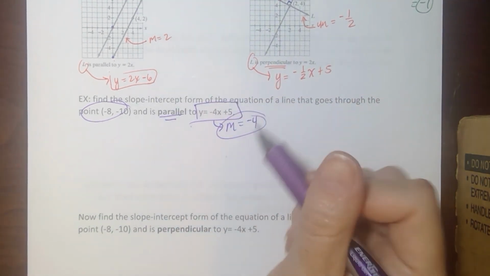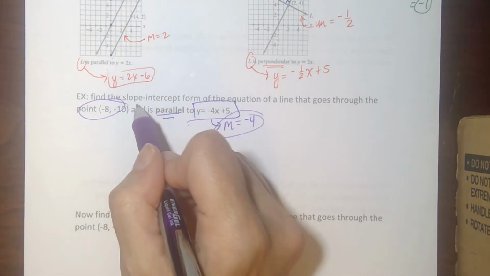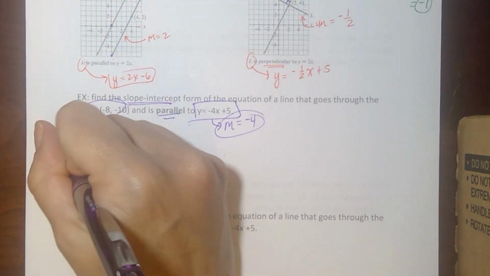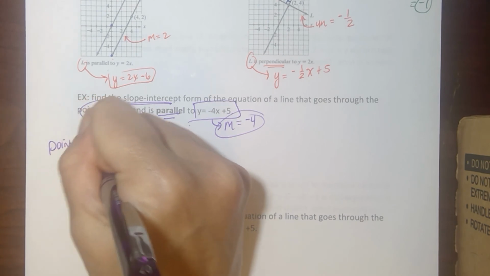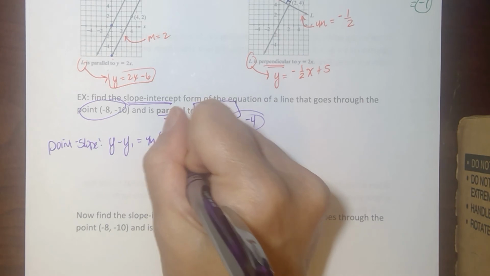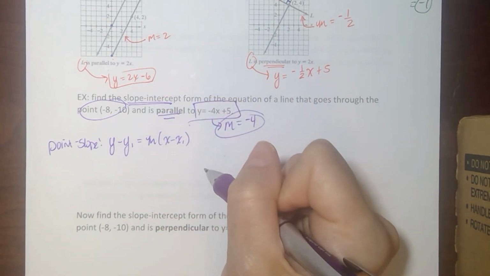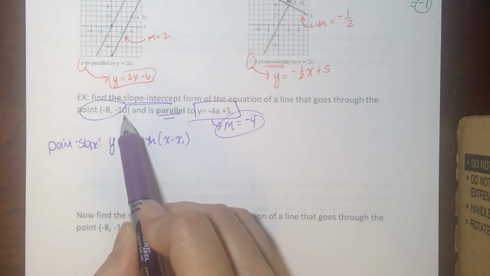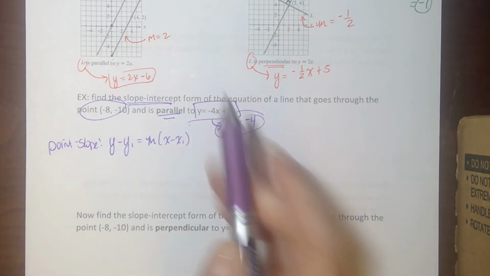Let's start with the point slope form. We need to get to the slope-intercept form. So I start with my point slope form, y minus y sub 1 equals m times x minus x sub 1. I plug in the x and y coordinates for the given point, and I plug in the slope.